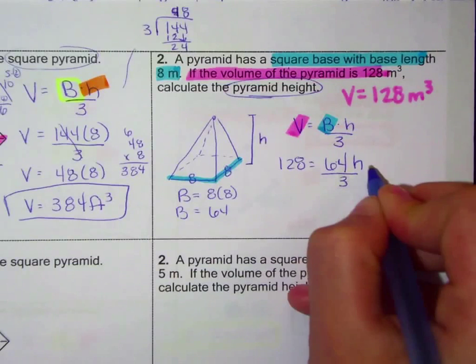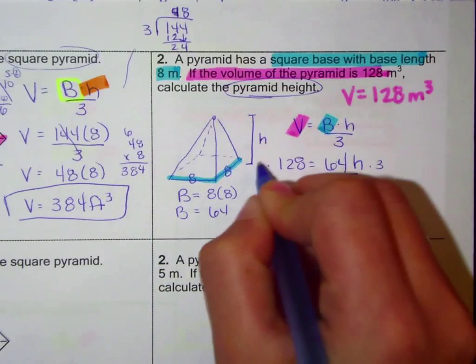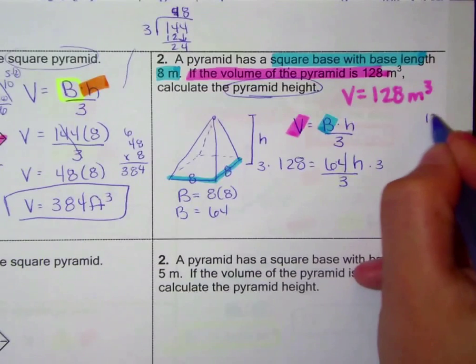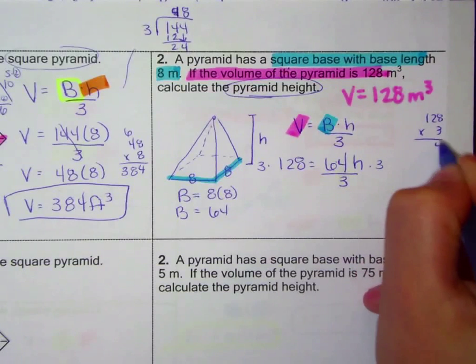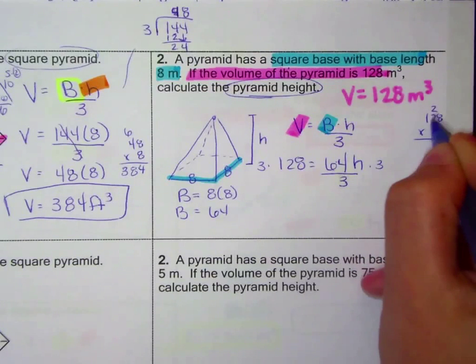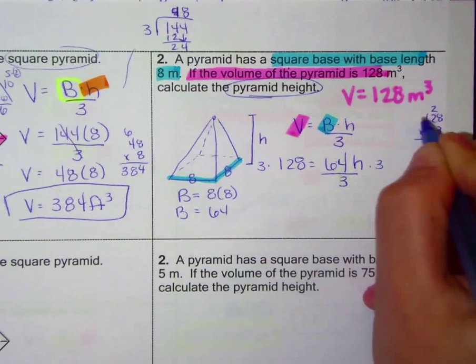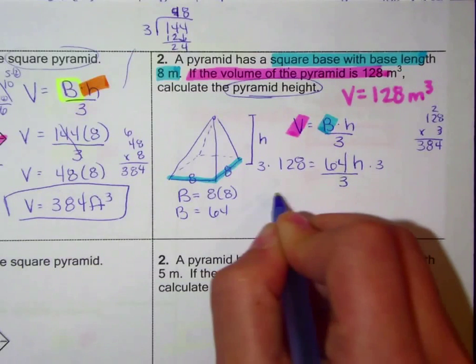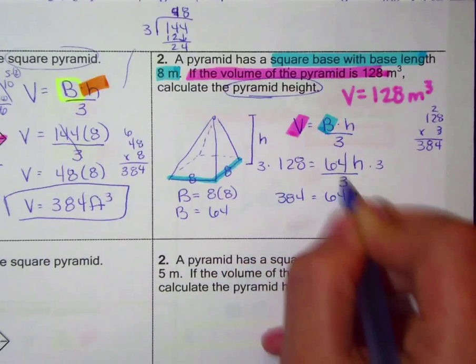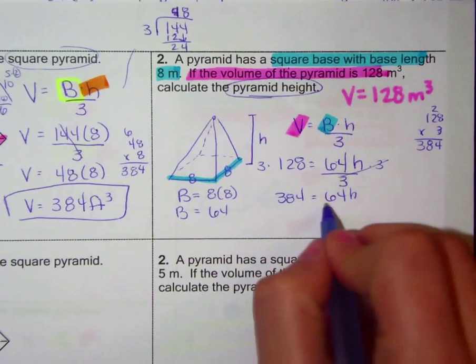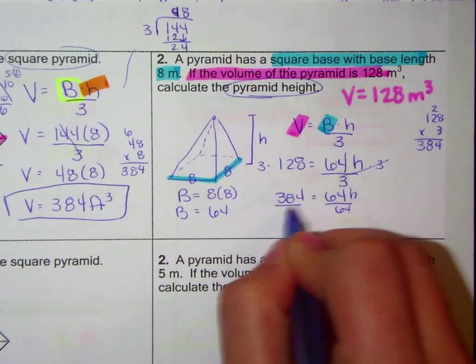64 and 3 can't reduce, so I'm going to go ahead and multiply both sides by 3 first. 128 times 3 is 384. So 384 is equal to 64H. So we're going to divide both sides by 64.